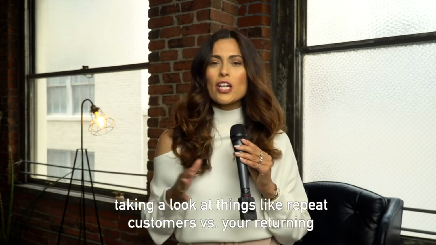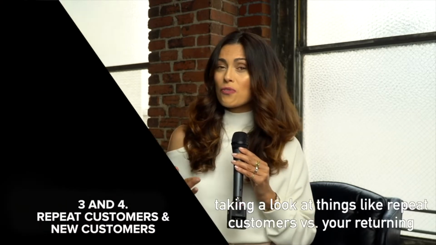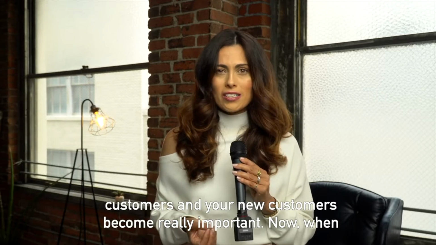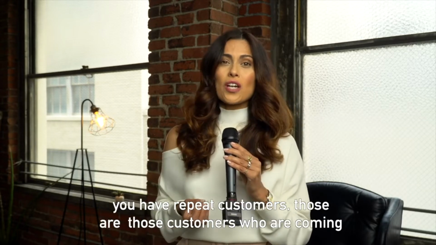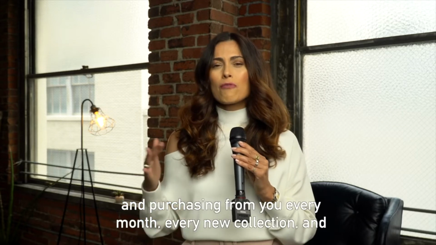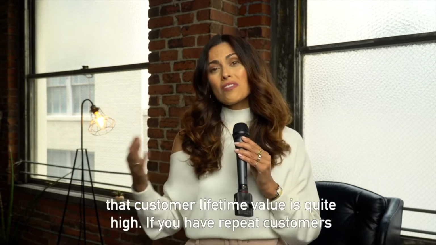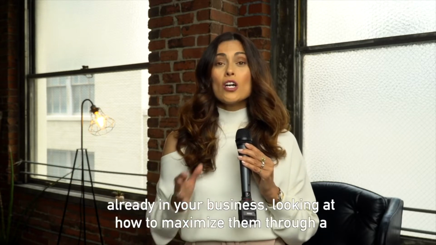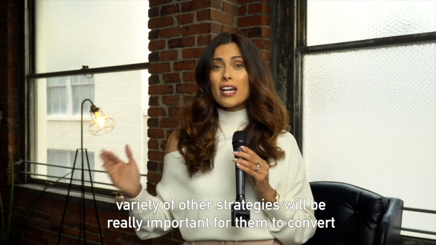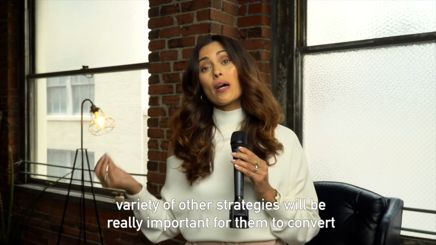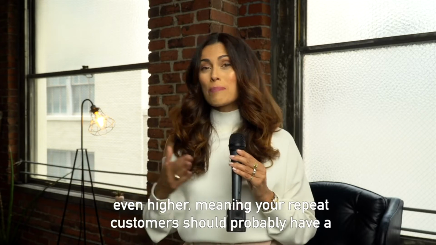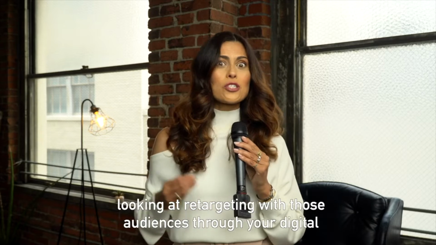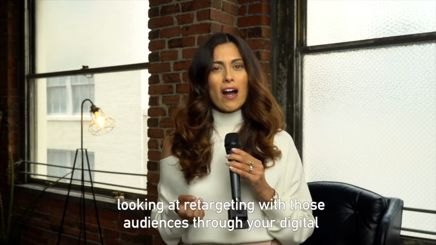Aside from traffic, taking a look at things like repeat customers versus your returning customers and your new customers becomes really important. Now, when you have repeat customers, those are customers who are coming and purchasing from you every month, every new collection, and that customer lifetime value is quite high. If you have repeat customers already in your business, looking at how to maximize them through a variety of other strategies will be really important for them to convert even higher. Meaning, your repeat customers should probably have a different kind of email marketing cadence, and you should also be looking at retargeting with those audiences through your digital advertising.